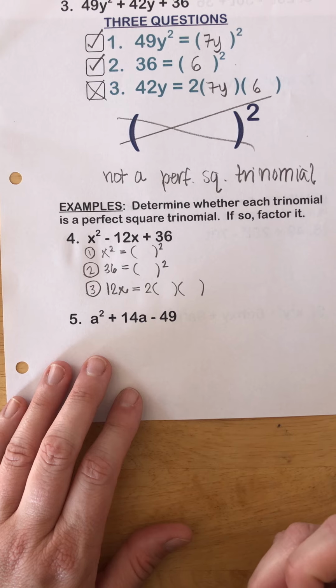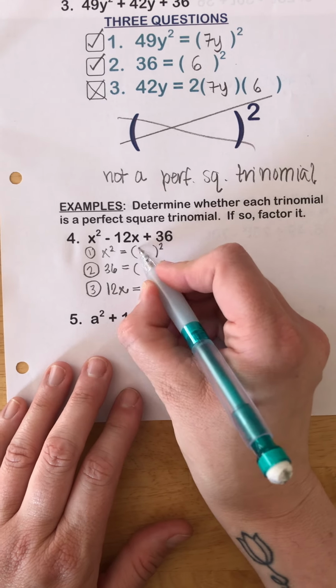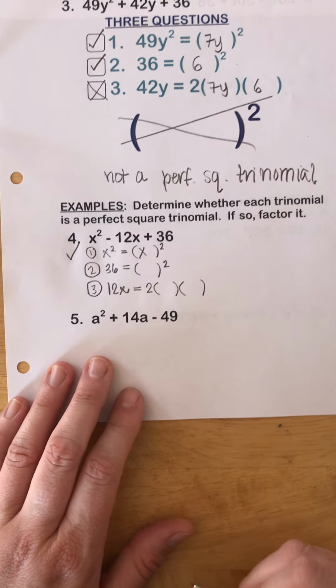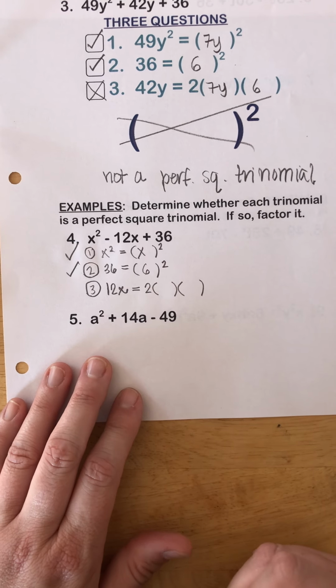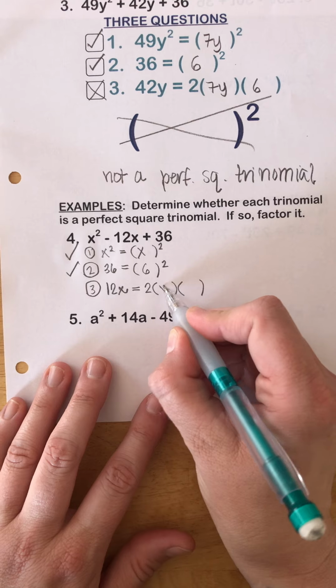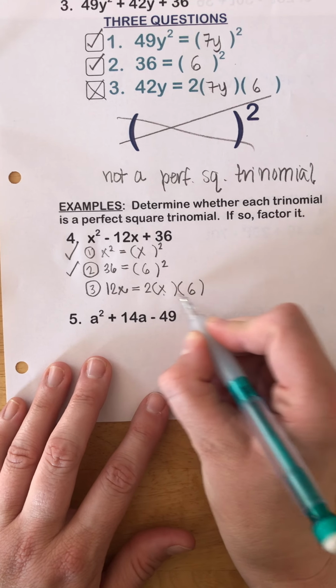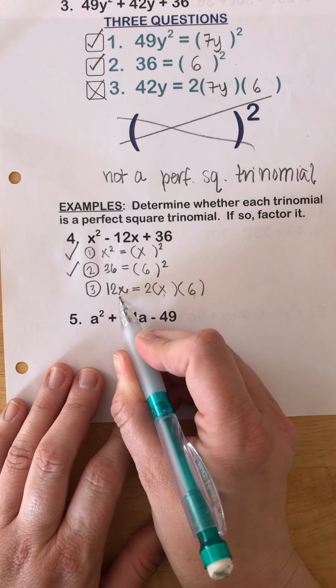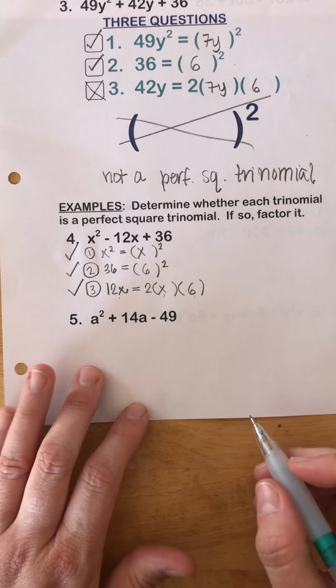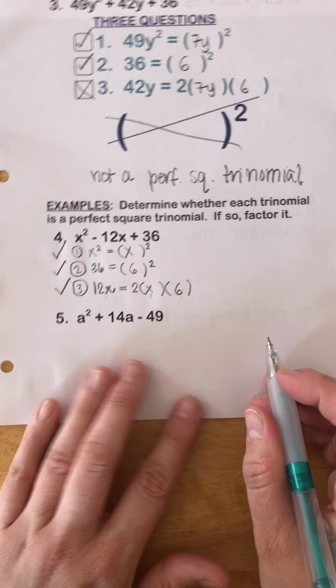So let's go through our questions. X squared gives us x squared. 6 squared gives us 36. If we take the x and the 6 and we multiply them together and then double it, do we get 12x? Absolutely. So it is a perfect square trinomial.